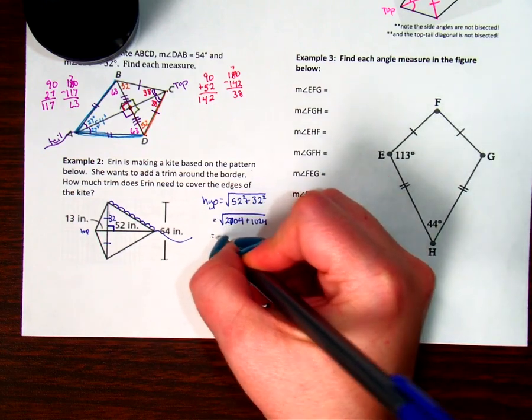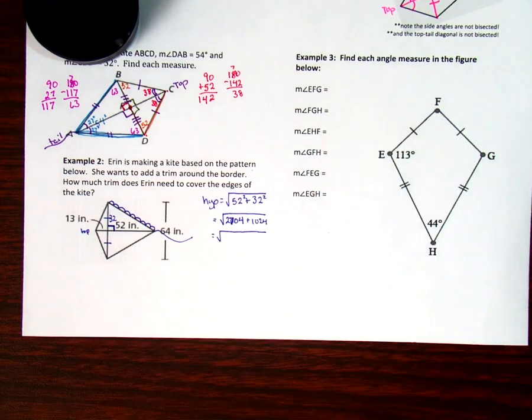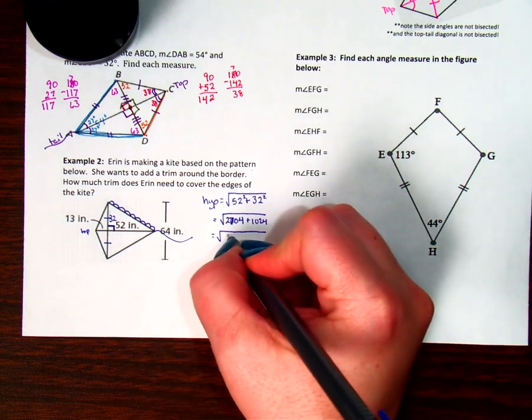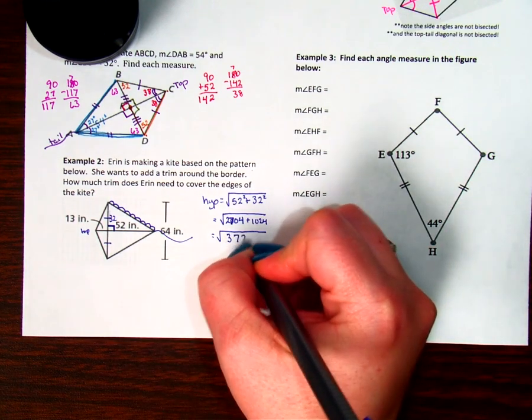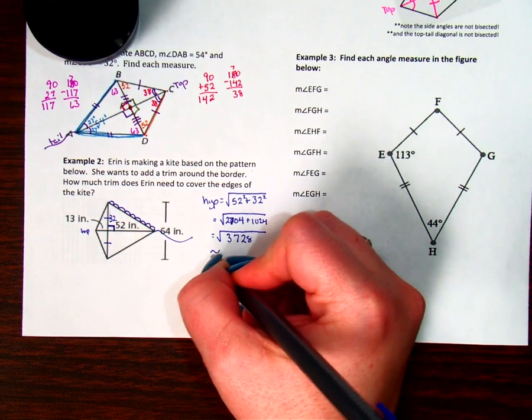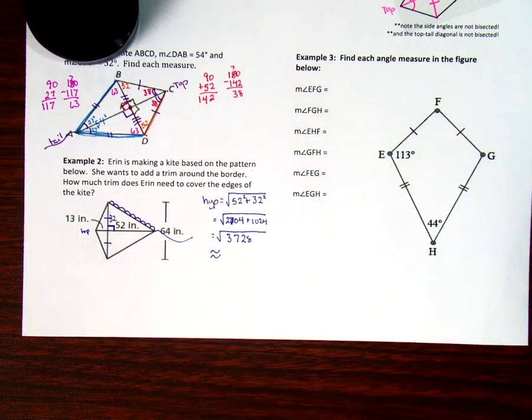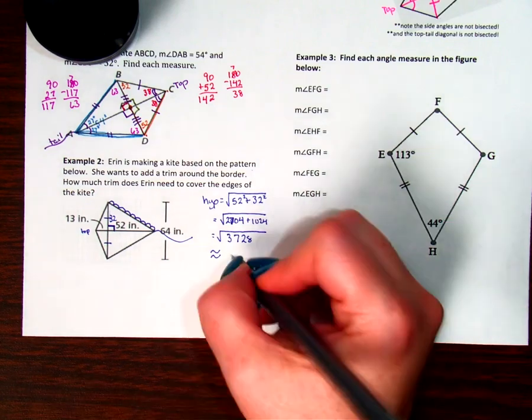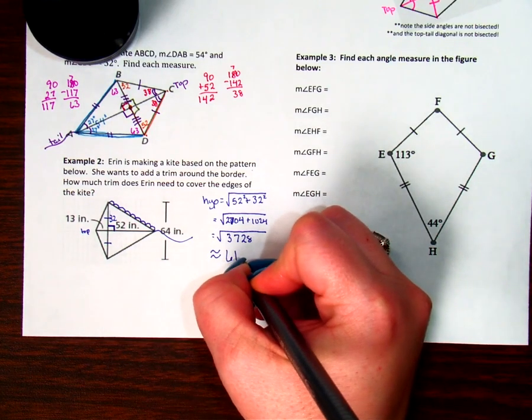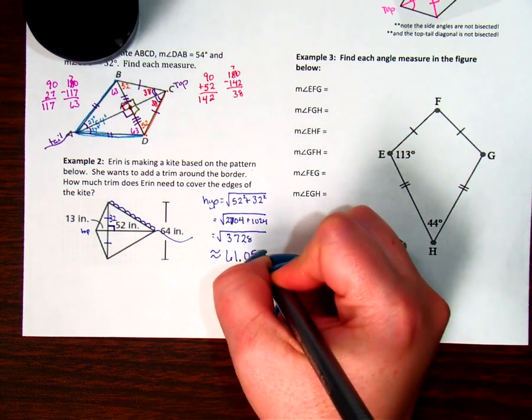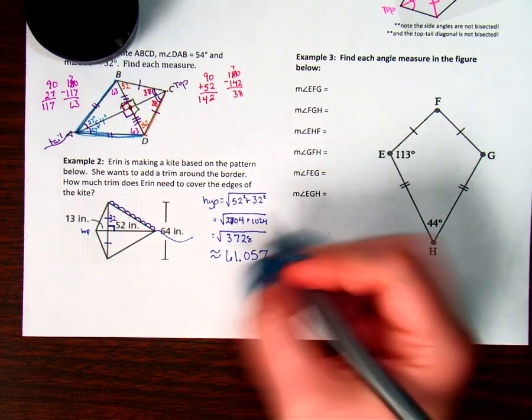So that's going to be the square root of 2,704 plus 1,024, which is 3,728, and the square root of 3,728 is about 61.057 if I round correctly to 3 decimal places, and these are inches.